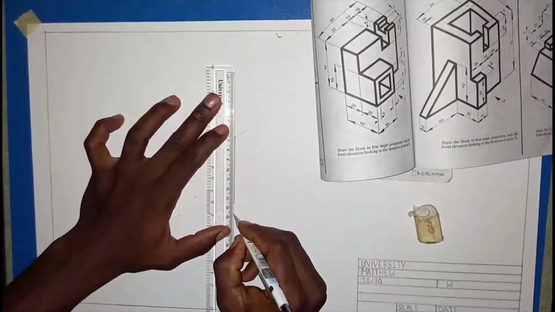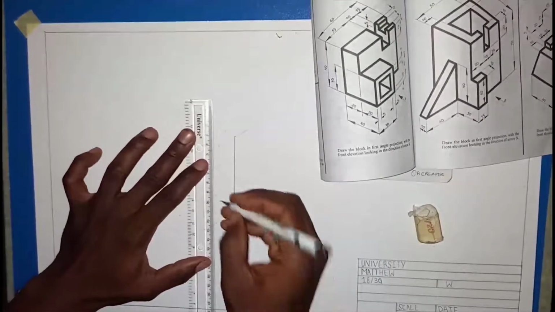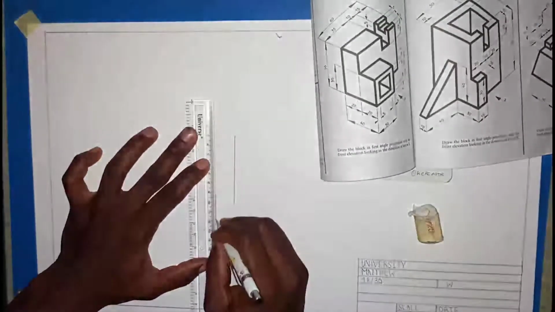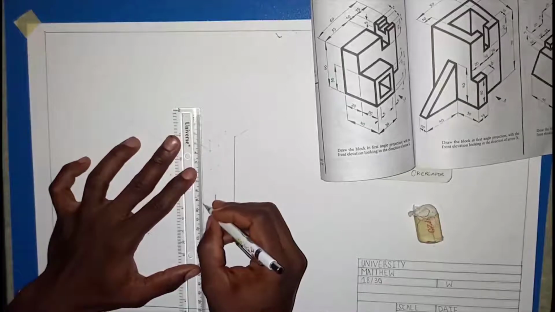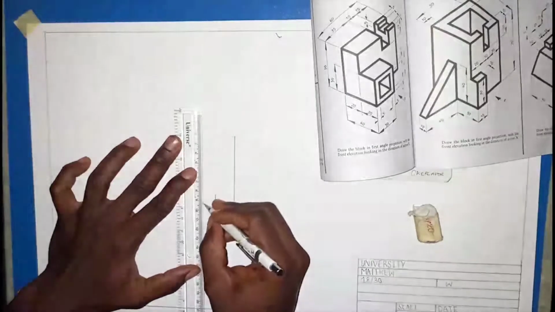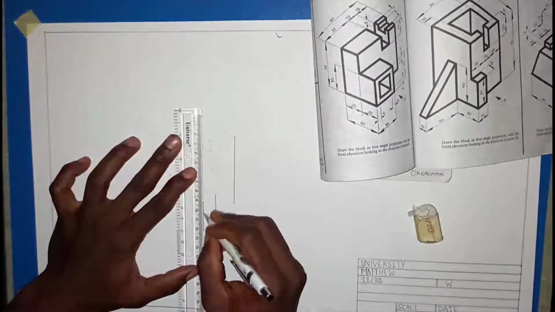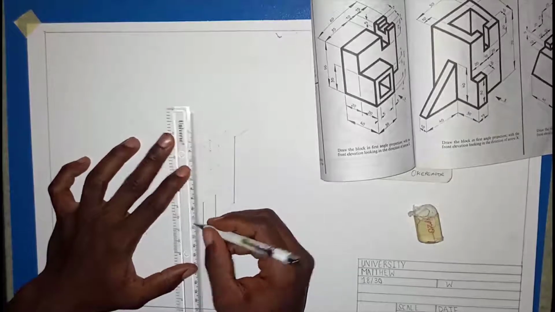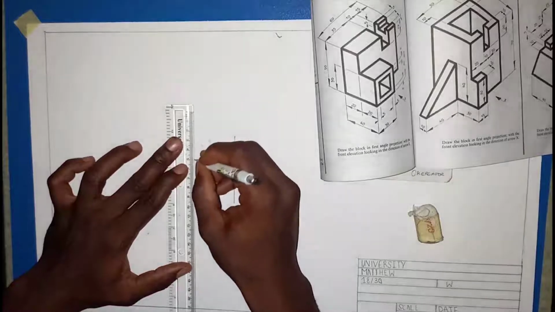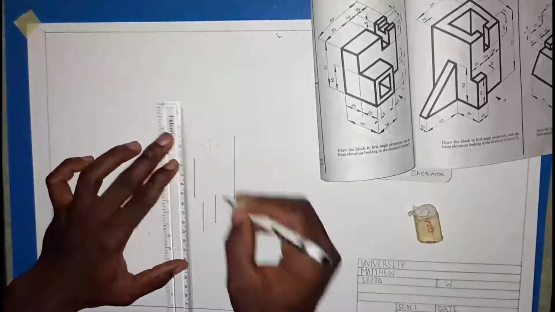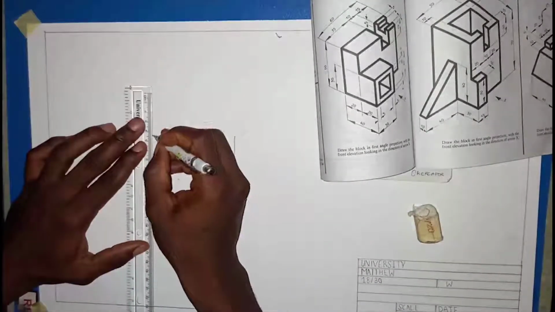Make sure it does not reach this line. Okay, drawing this line. Drawing this line. Drawing this line. Drawing this line.